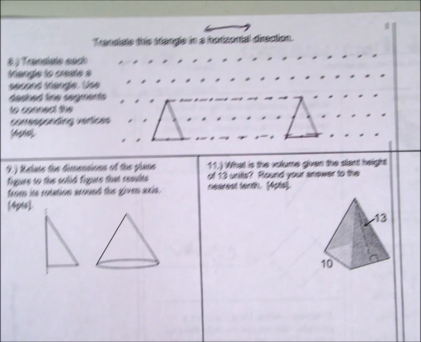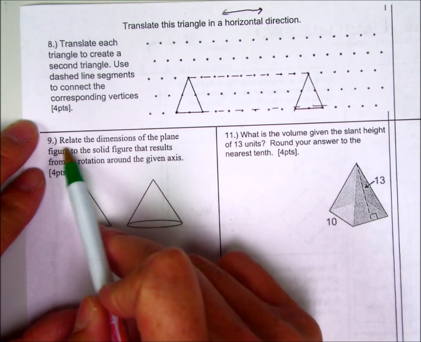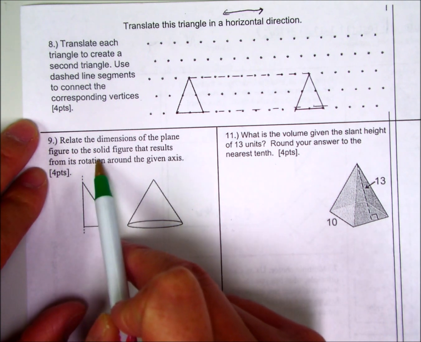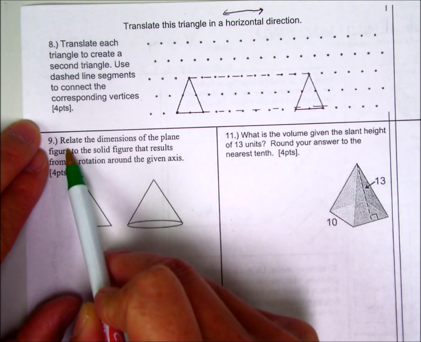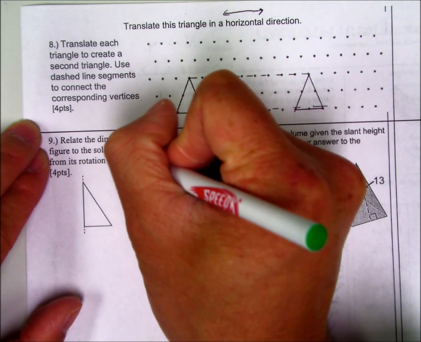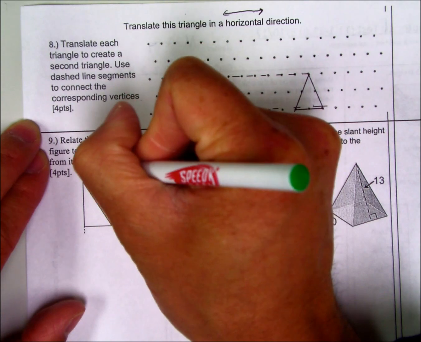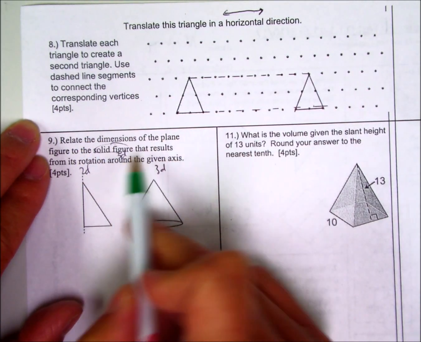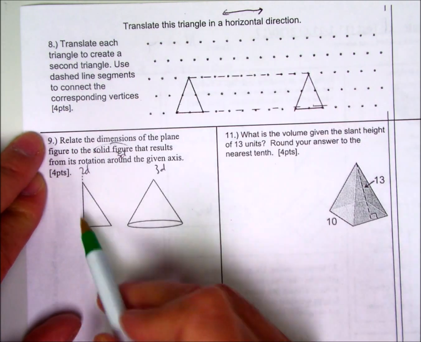And there is your translation. So 4 points for that one. Relate the dimensions of the plane figure to the solid figure. So solid is 3D. So this is a 3D figure. This is the plane figure, 2-dimensional, that results from its rotation around the axis. So imagine you take this and rotate it around, you get this.